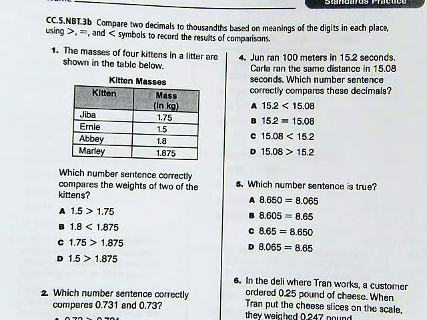Sorry about that. I paused because if you notice, the screen went black for a minute. But this time we're going to compare decimals. We're going to compare 2 or 3 decimals using our greater than, less than, and equal sign.